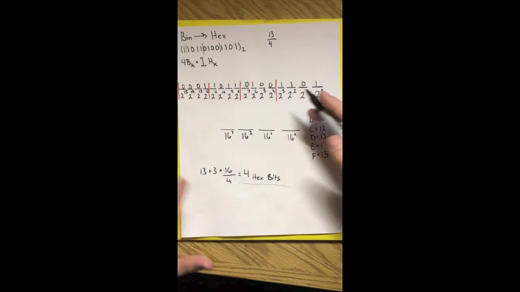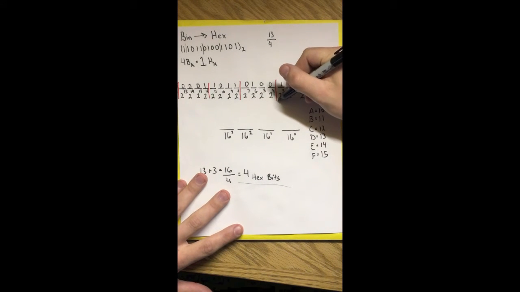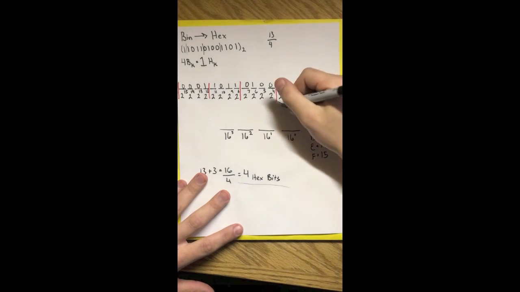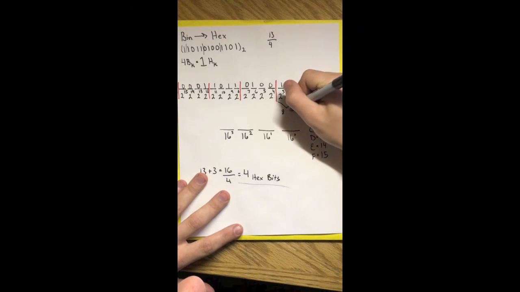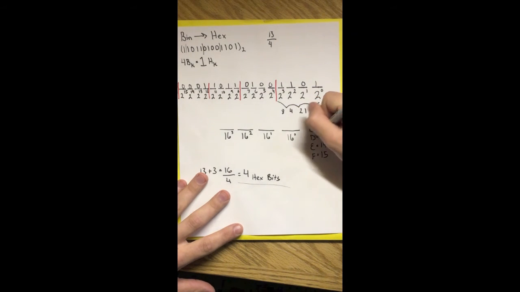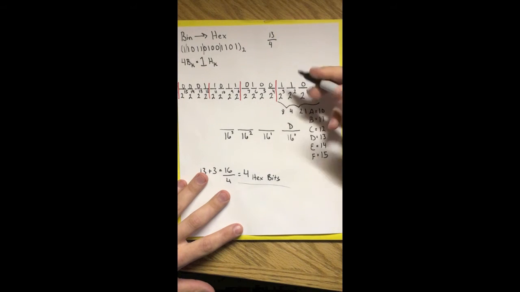Now, like before, just think of each of these divided sections as 8, 4, 2, and 1. So 1 plus 4 plus 8 is 13, represented by D.